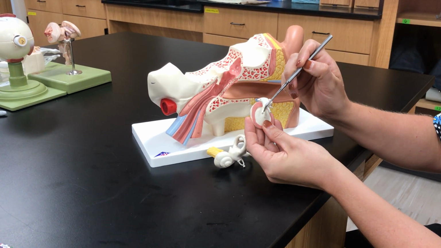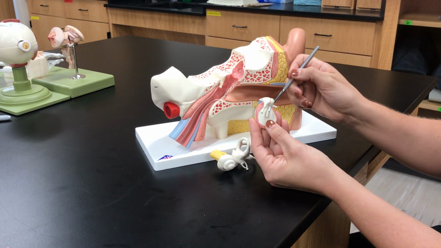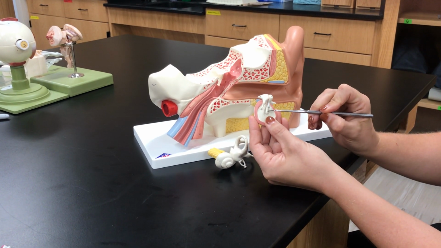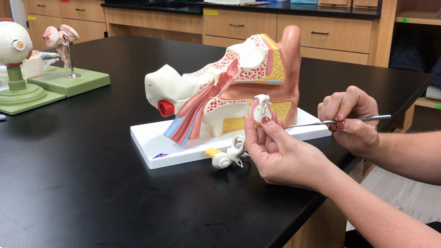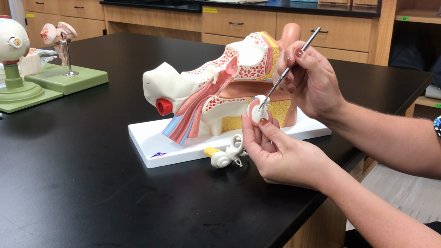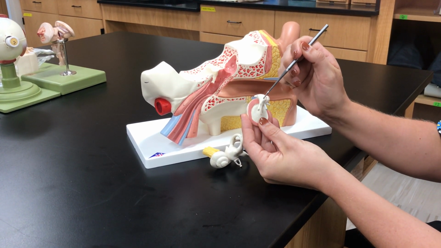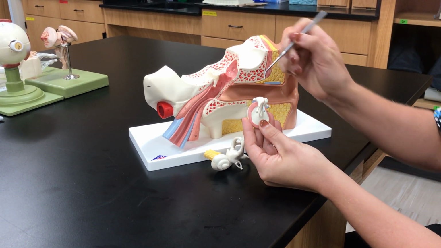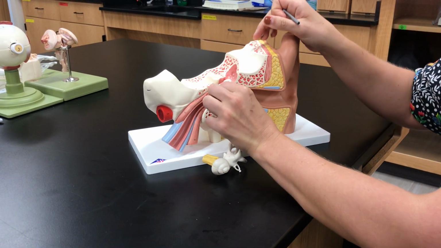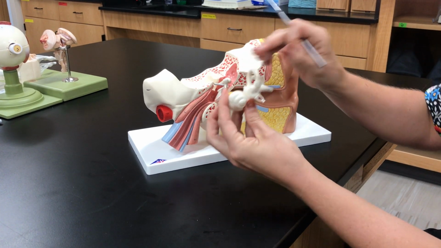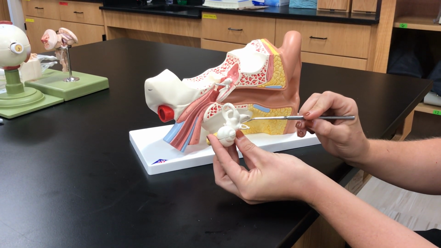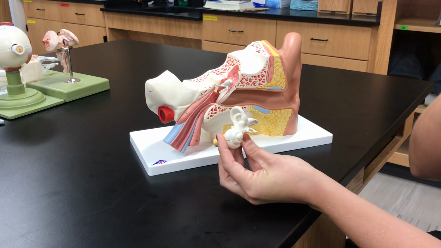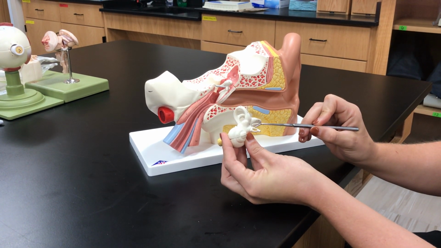I'm talking about them in order. When the tympanic membrane vibrates, it's going to first vibrate the malleus, okay? Then it's going to vibrate the incus, which looks like an anvil. So malleus, then the incus, and then the stapes right here. It looks like a stirrup, right? If you've ever been horseback riding. So this is the stapes.